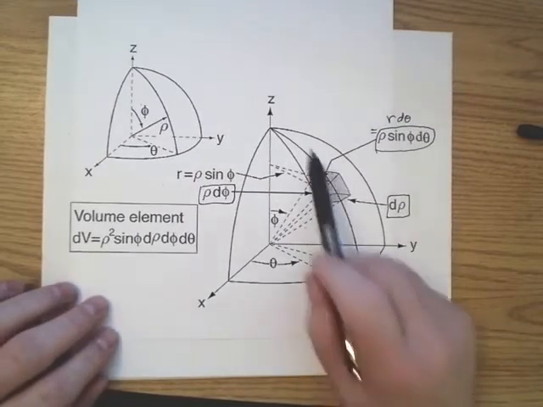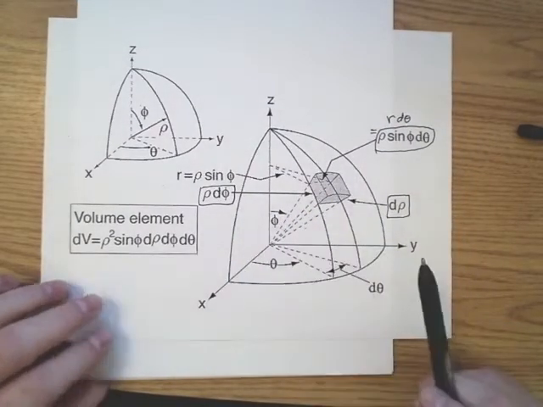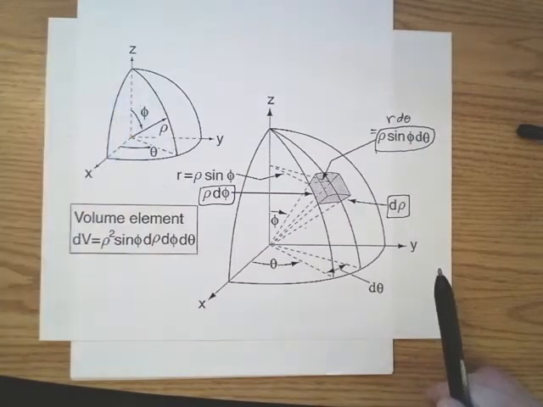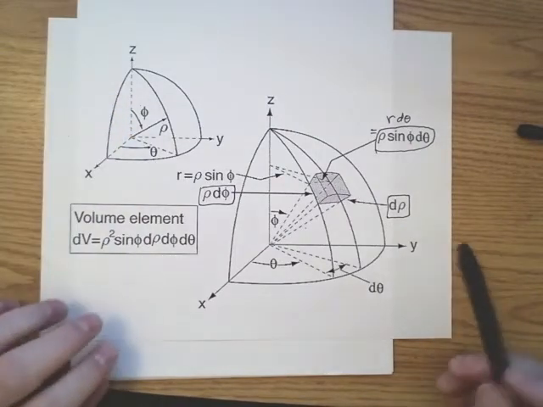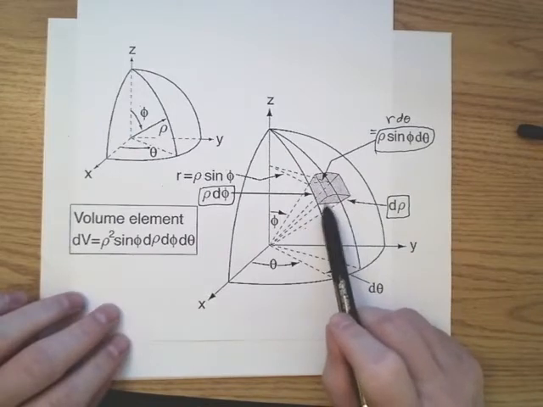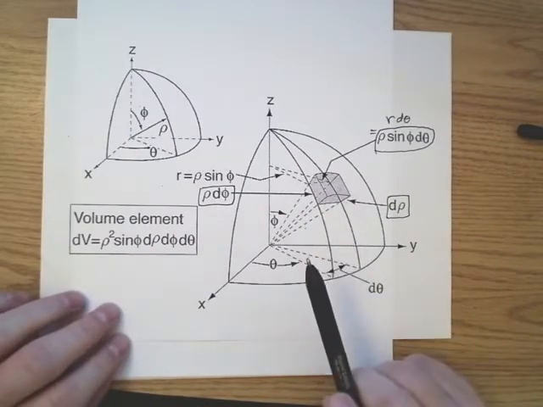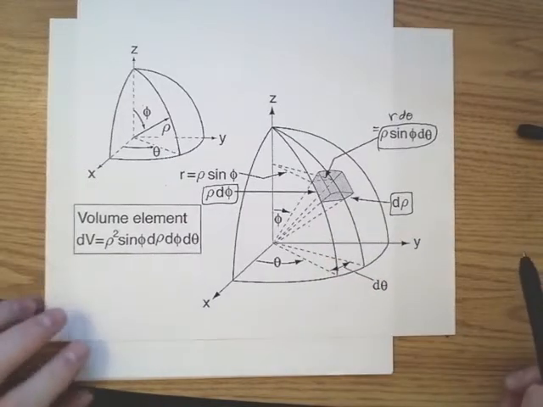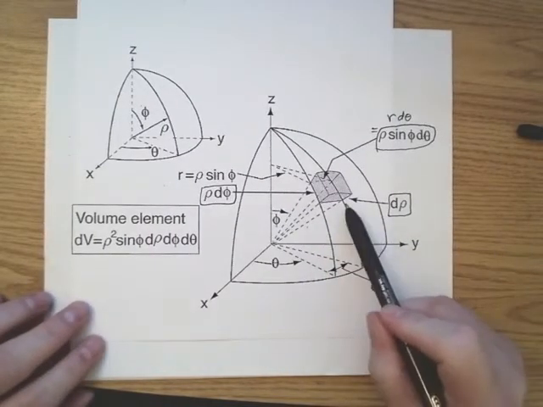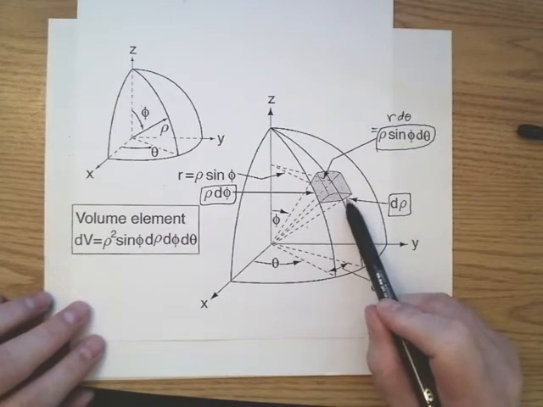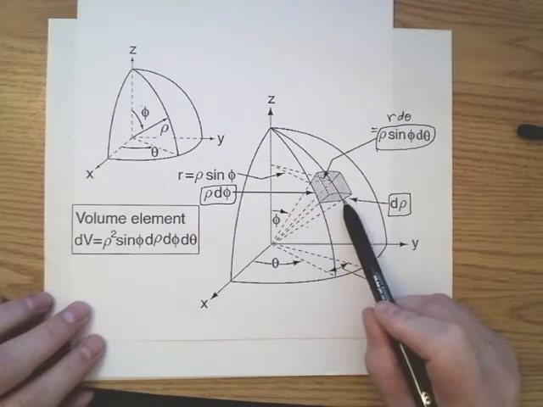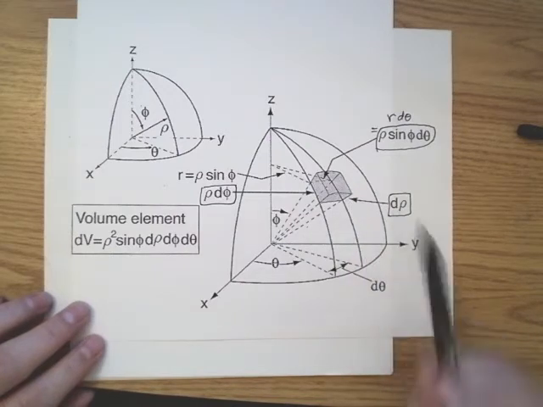I've got a part of a sphere here, and I hope you remember what phi, rho, and theta mean. I've got a little wedge here, and I'm going to approximate it as a Cartesian wedge, even though parts of it have a little bit of curve on it. The first change I'll think about is in the direction directly from the origin. That would be a change in rho, so that's d rho.